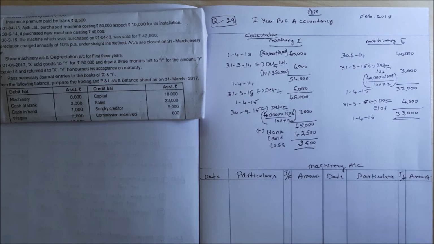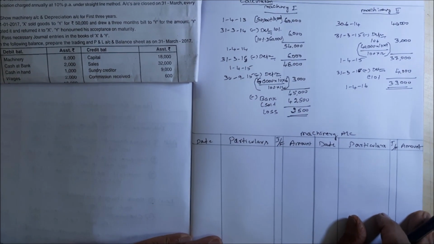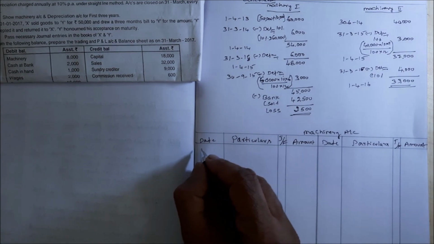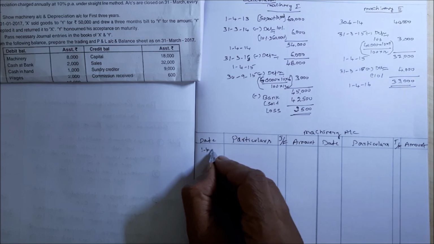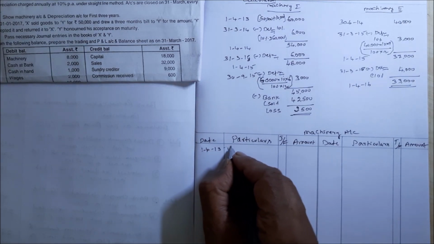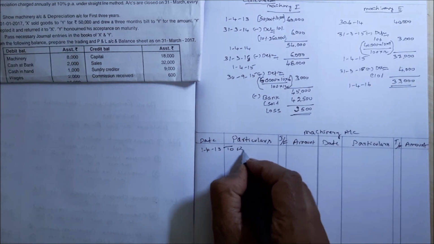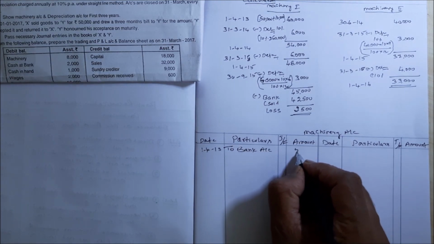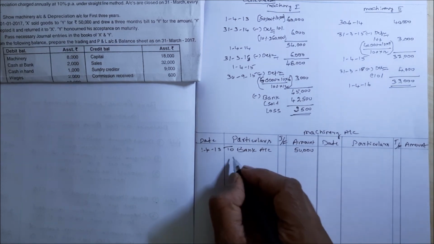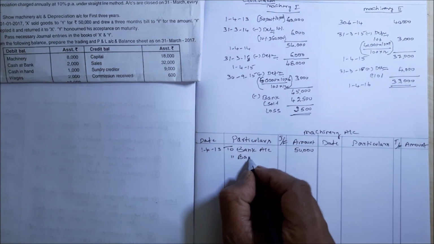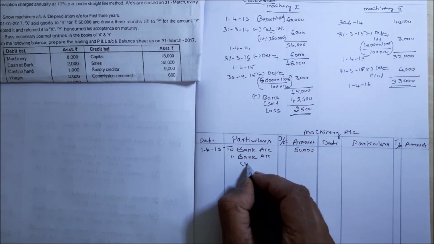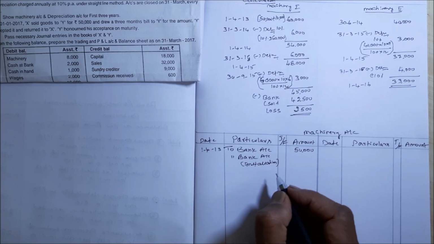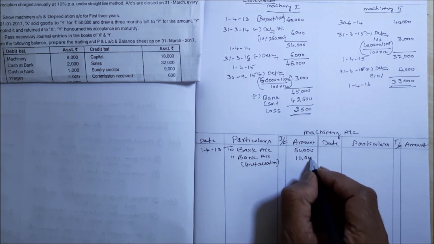Now let us prepare the machinery account. 1/4/2013 to bank account or cash account, whatever it is, 50,000. Again to bank account, that is installation. Installation is also part of cost, that is 10,000.